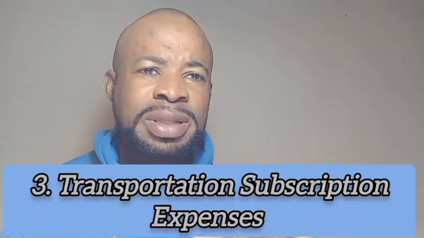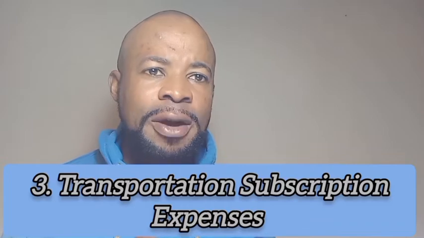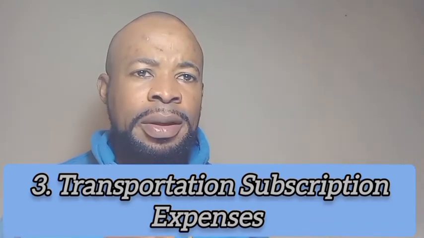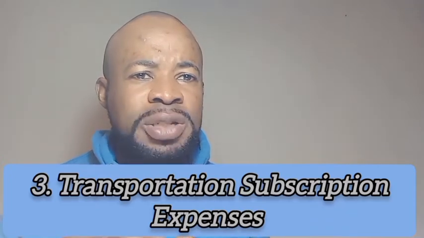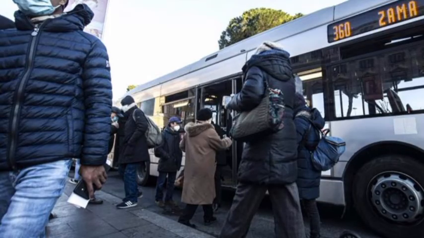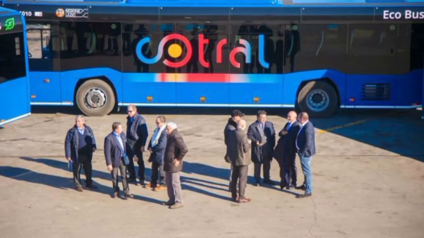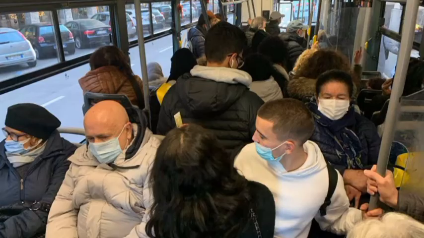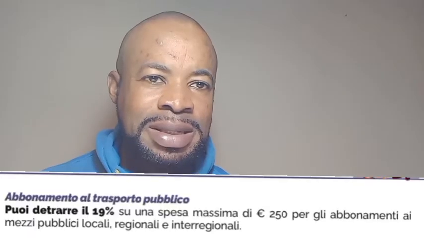The second thing that you can subtract from your yearly income is your transportation expenses, for those who do monthly subscription or yearly subscription. For those who just buy daily tickets, they cannot subtract daily tickets, even if at the end of the year, the amount of tickets you bought will be substantial, will be high. But since you did not do monthly subscription or yearly subscription, you cannot subtract your transportation expenses.